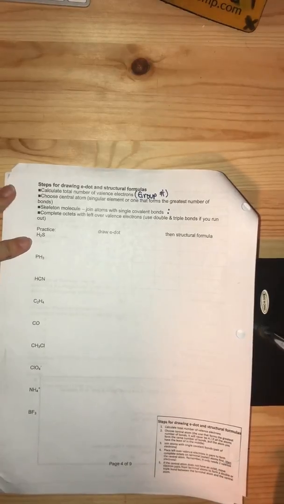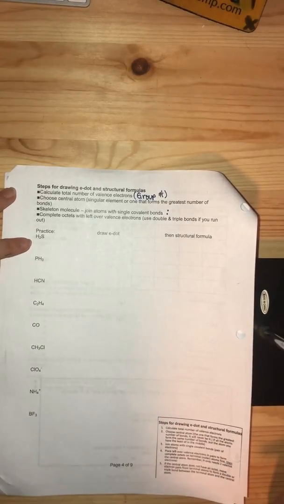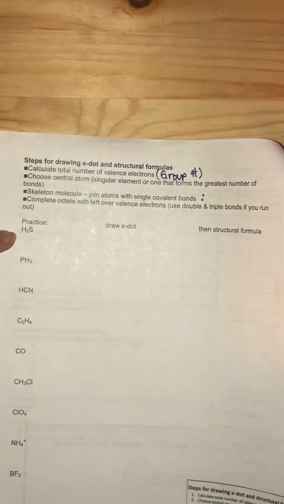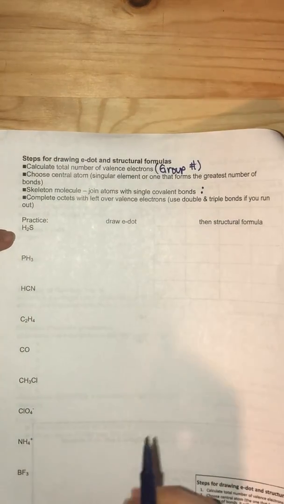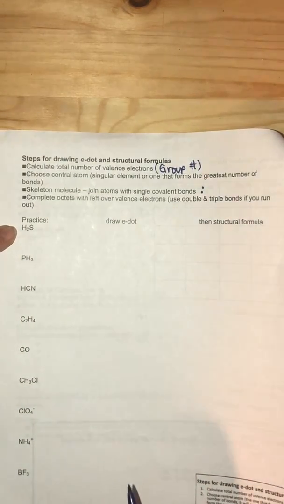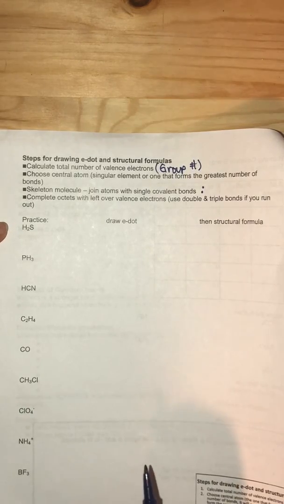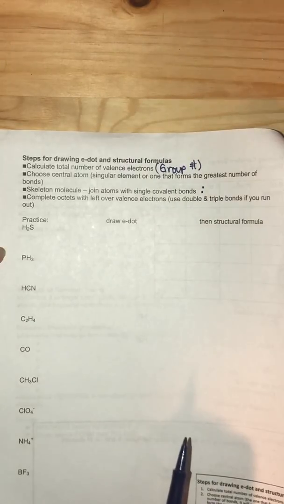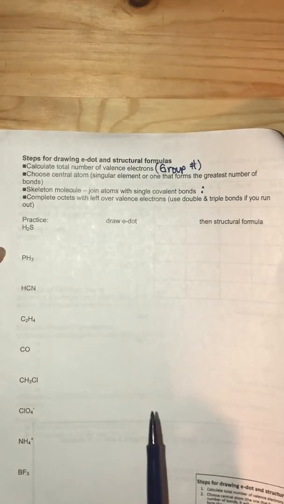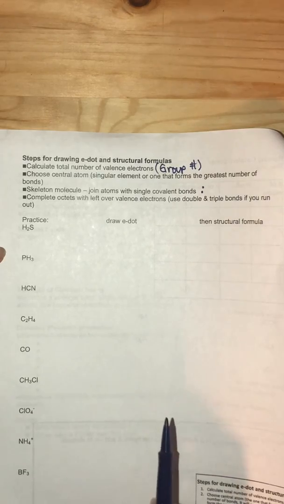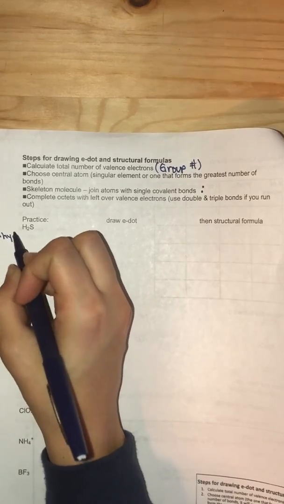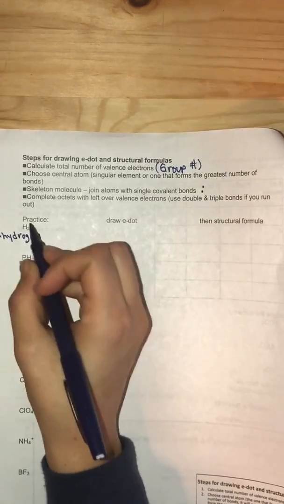So let's go ahead and do the first problem. If you need a separate sheet of notebook paper, because this is not enough space, that's totally fine. I'm gonna have to write small, so maybe I should zoom in a little bit. Okay, so H2S. Okay, so the first thing we're gonna do is go ahead and name this. These are both non-metals, so we know we're gonna have to use rules for naming covalent compounds. So if it's a covalent compound, we need to use prefixes. So this is gonna be dihydrogen, because there's two hydrogens, monosulfide.